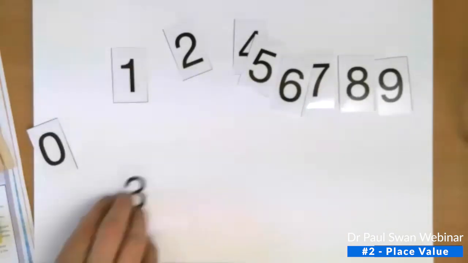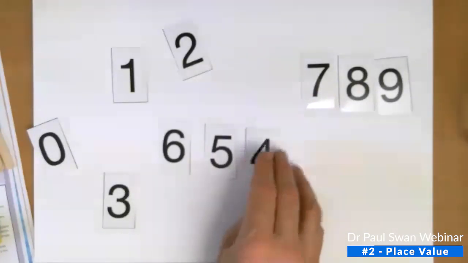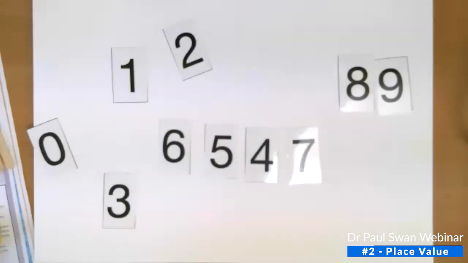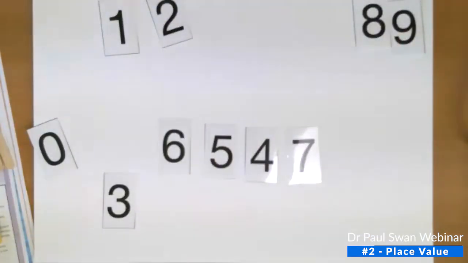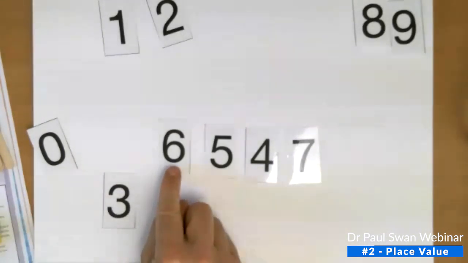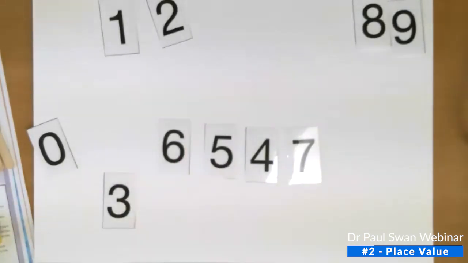But of course, we can make much larger numbers. So I could make 6,547 just by combining those digits. So a very simple explanation of what place value is, and I got this from a year 4 child, was where the digit sits makes a difference. So you can see here, this digit 6 is sitting in the thousands place. This digit 5 is in the hundreds place, and we'll talk about variations of that as we go.